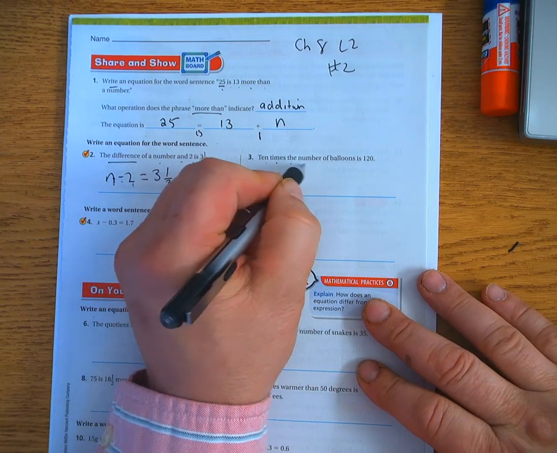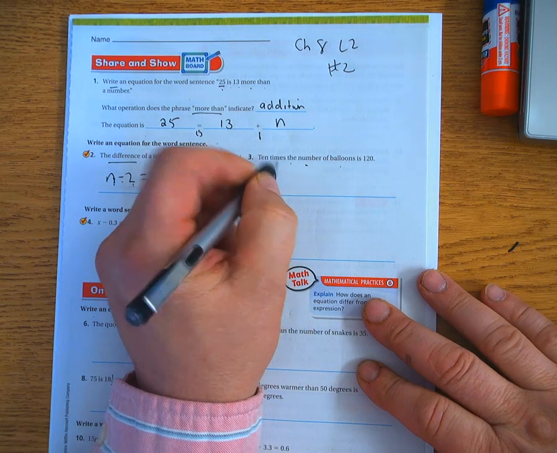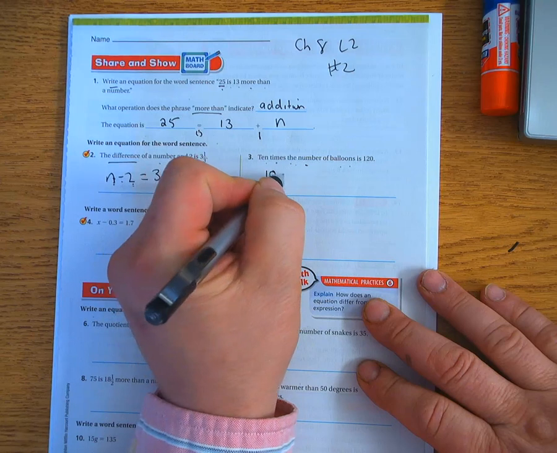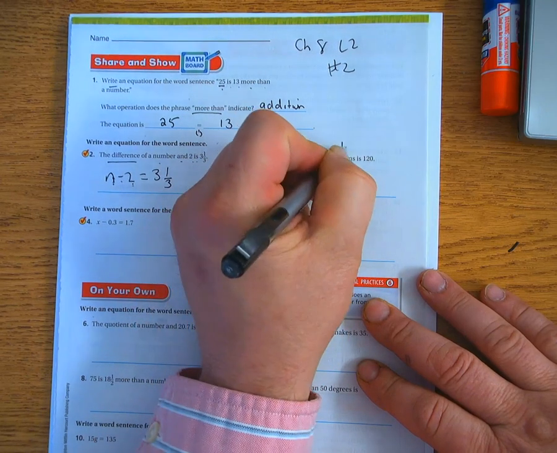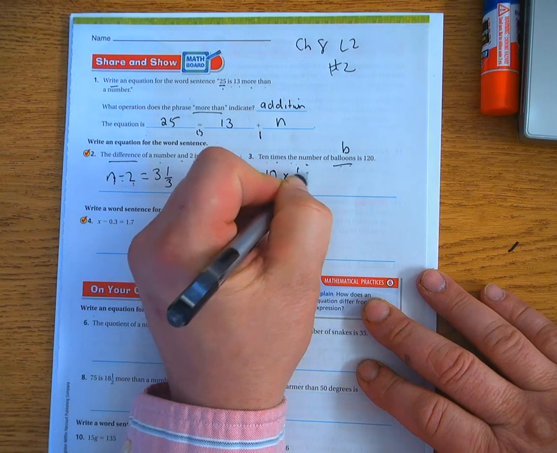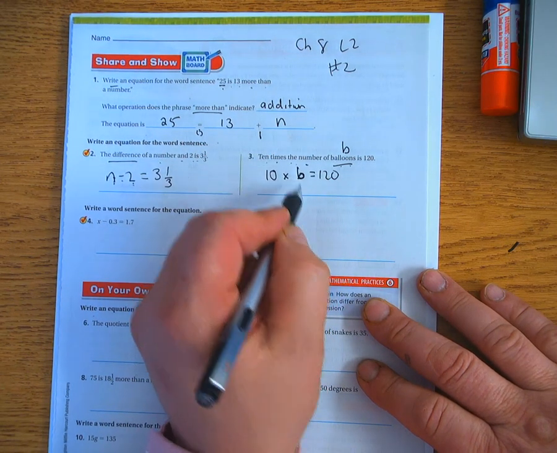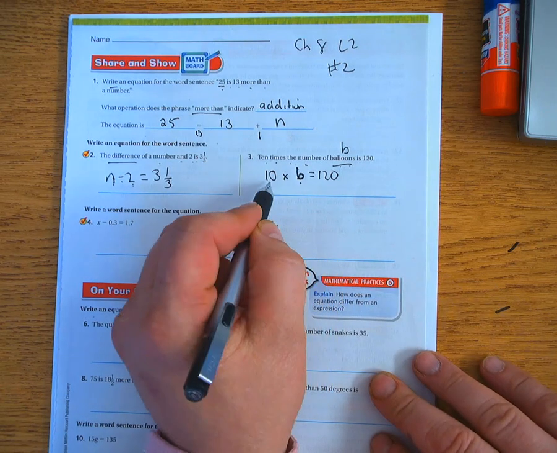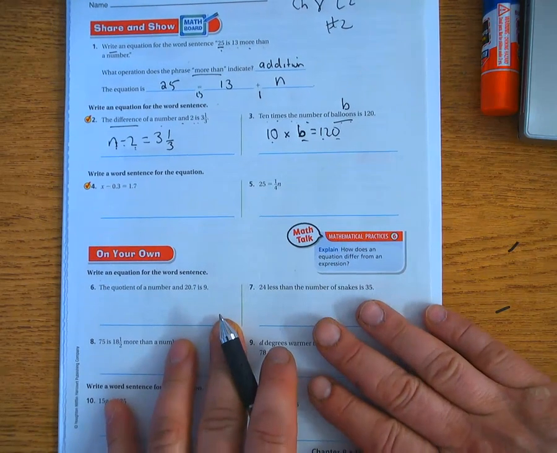10 times the number of balloons. So I don't know how many balloons there are, so I'm going to call it B. Is 120. That's a B, not a 6. If I knew how many balloons there were and I multiplied it times 10, I would get 120.